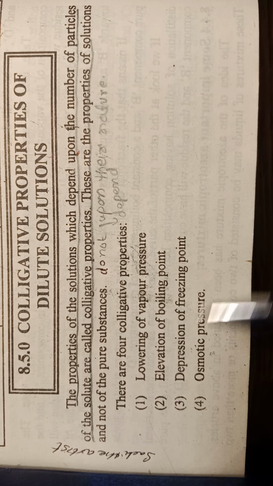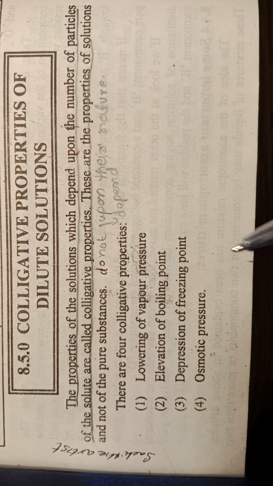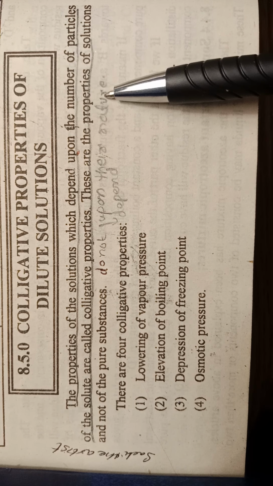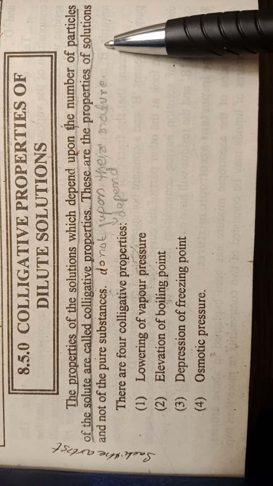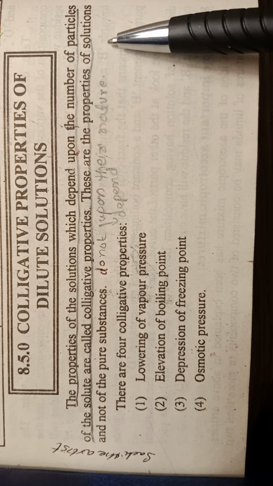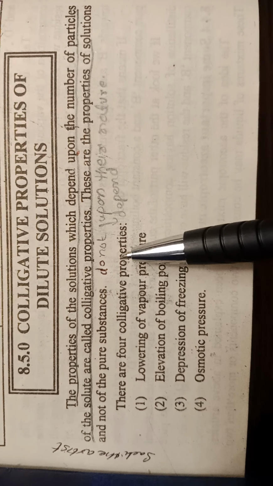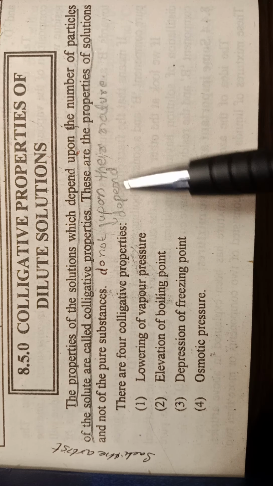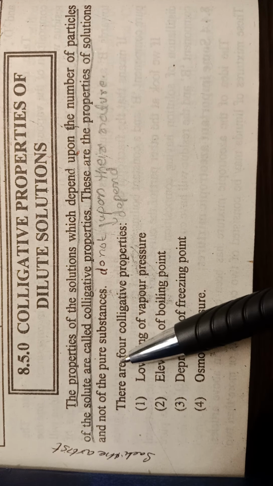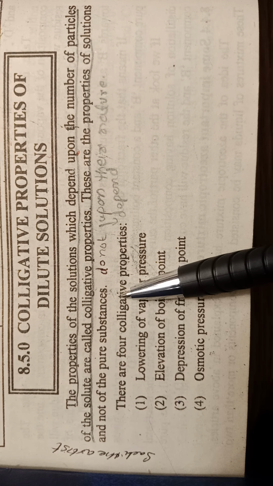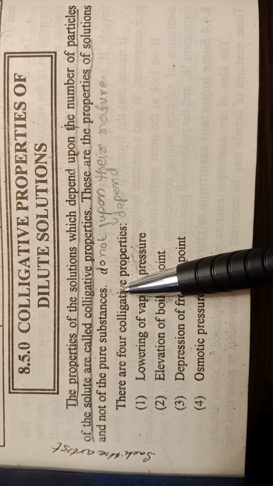Here we need to make this point in consideration that the properties are actually for solutions, not for solute or solvent as pure substances. So the overall properties of solution are actually different from the components that are pure substances, known as solute and solvent.